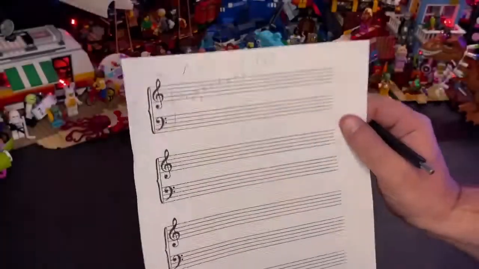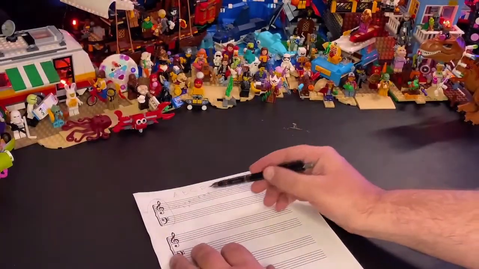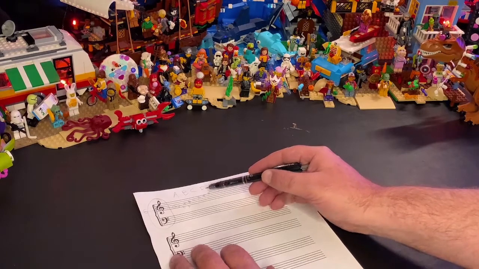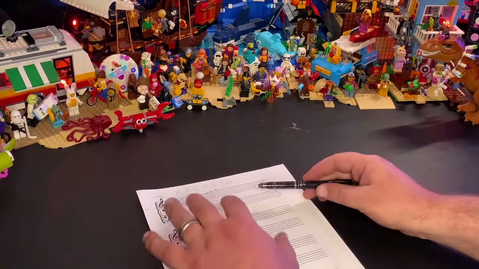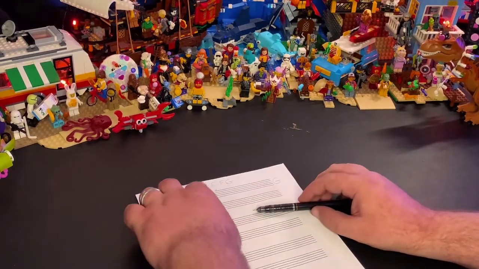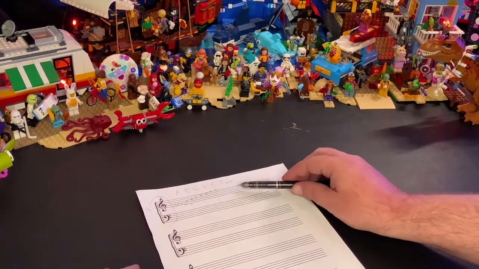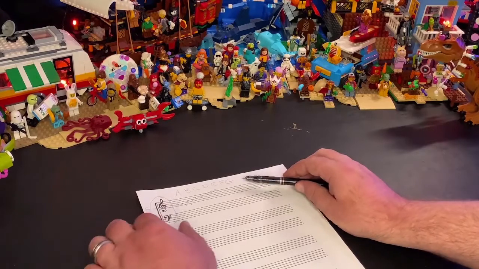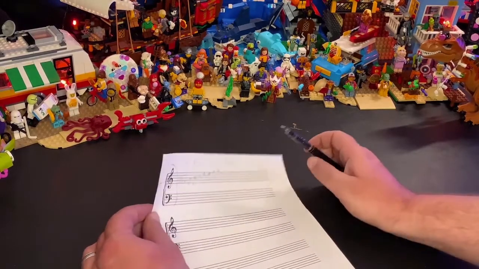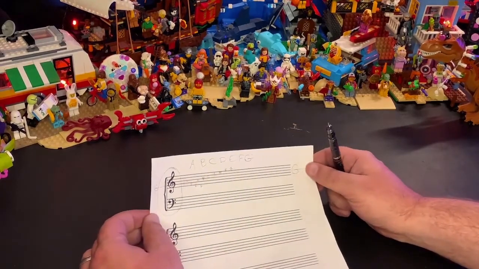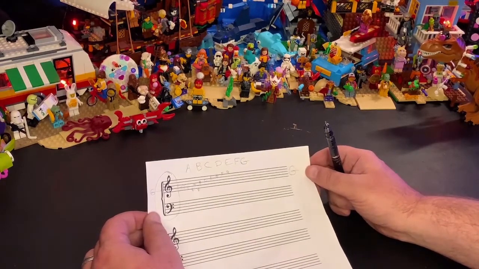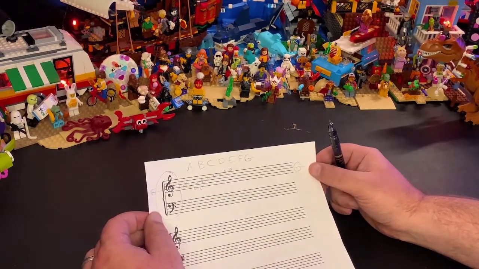So ascending through the spaces here on my treble clef spells out the word face, F-A-C-E, moving up through the staff like we just saw. And that's a fair way to memorize that for taking a flashcard test or something like that.